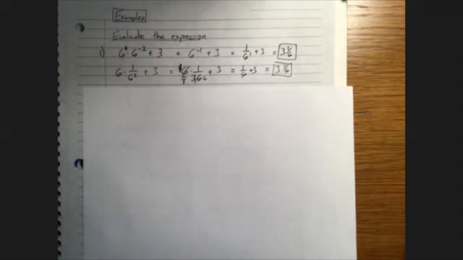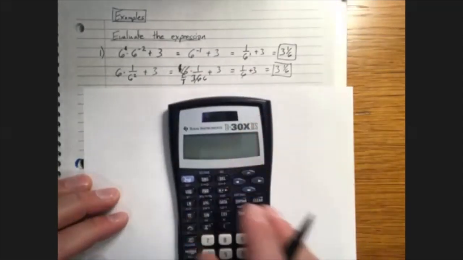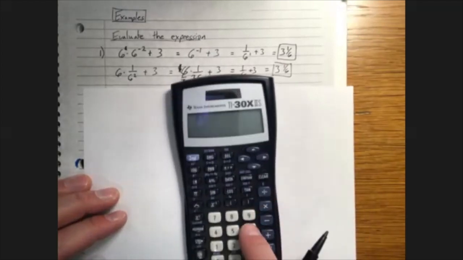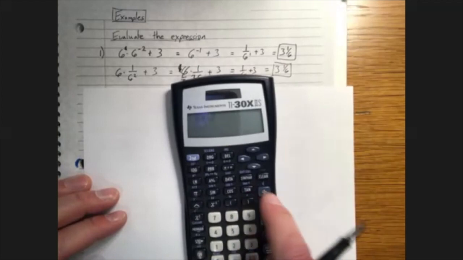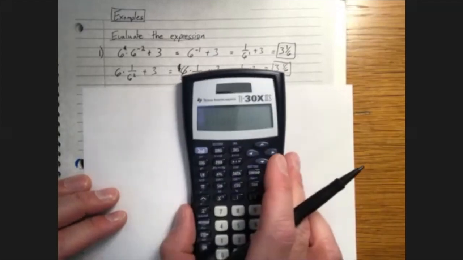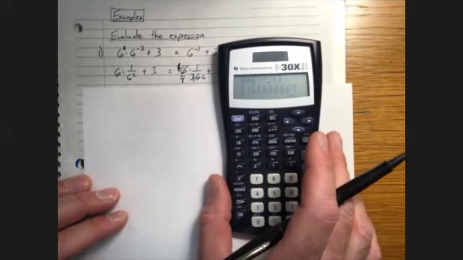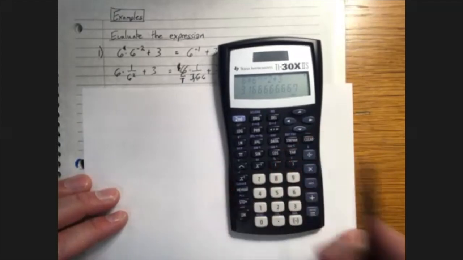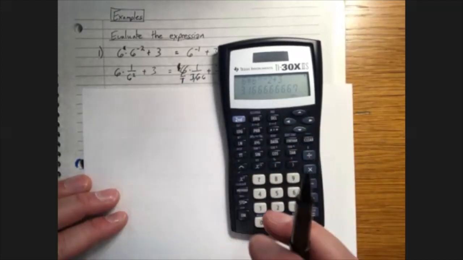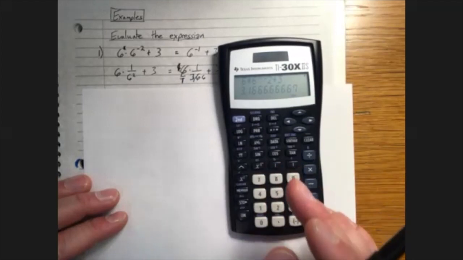Now, if you typed it into your calculator, it's not going to give you 3 and 1/6. It's going to give you the answer as a decimal. So you're going to do 6 times 6 to the negative second plus 3, and it's going to say 3.16666, and you're going to try to type that into Big Ideas, and it's going to say it's wrong because that's a decimal. You need to know how to evaluate it as a fraction.